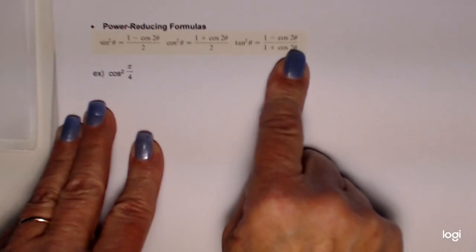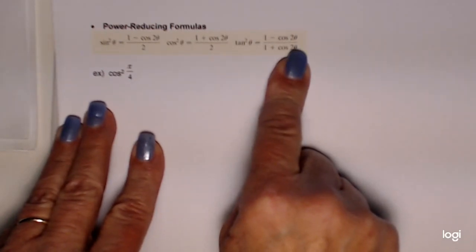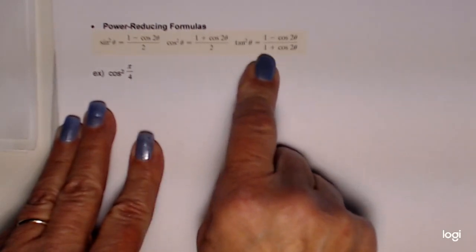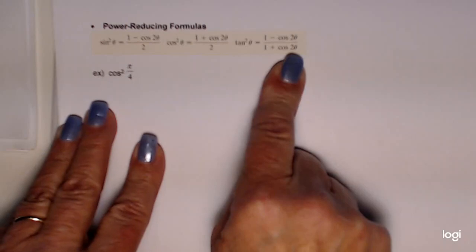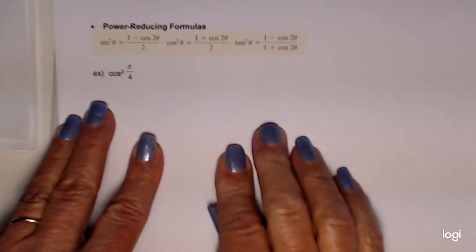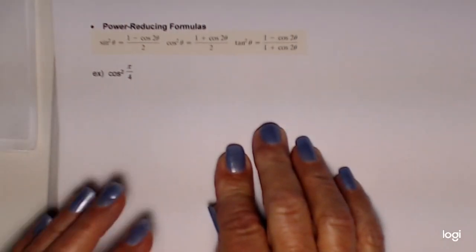In all cases it's the cosine of some angle doubled, but now cosine in all these formulas is in the linear form. So we've gone from the quadratic version of a trig function to the linear version.